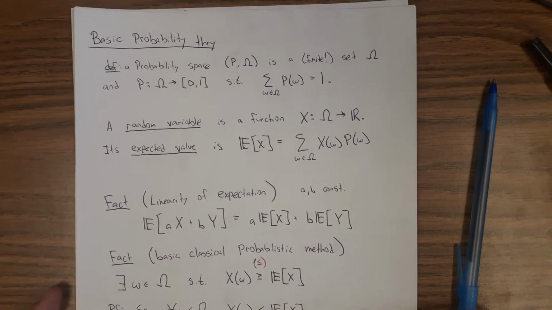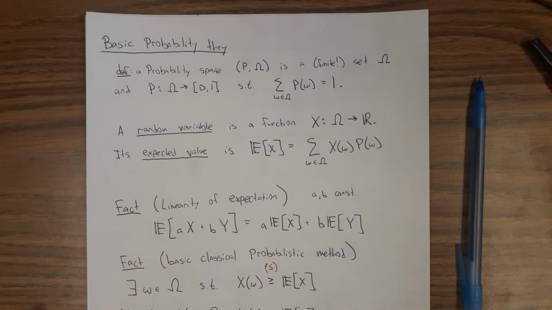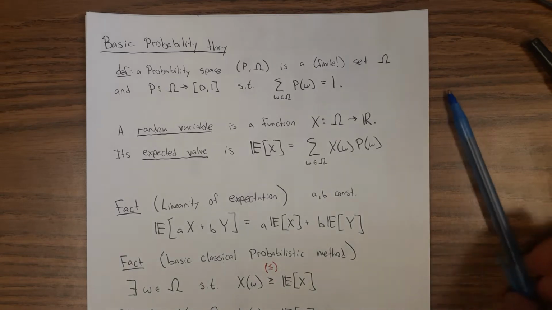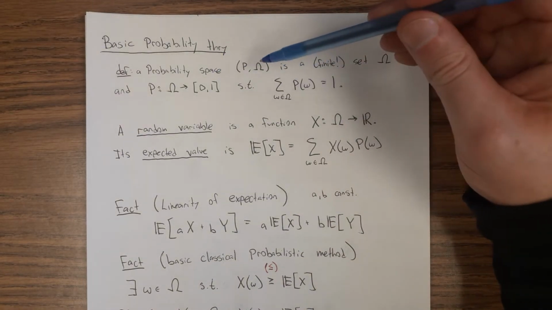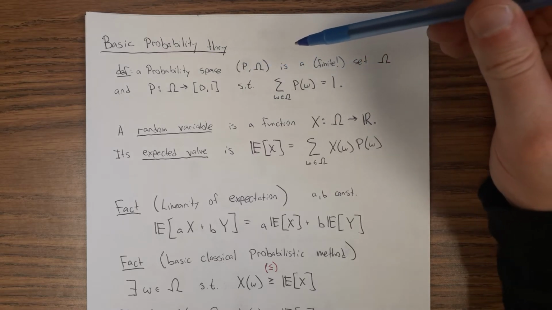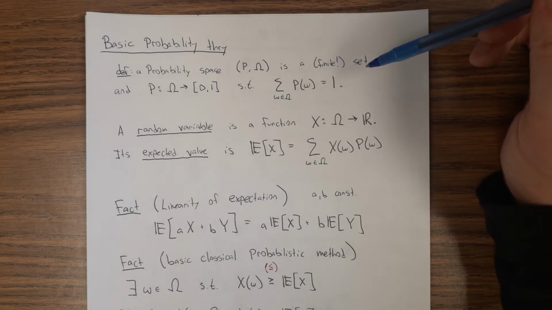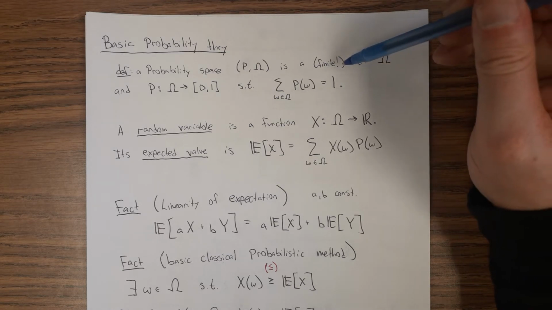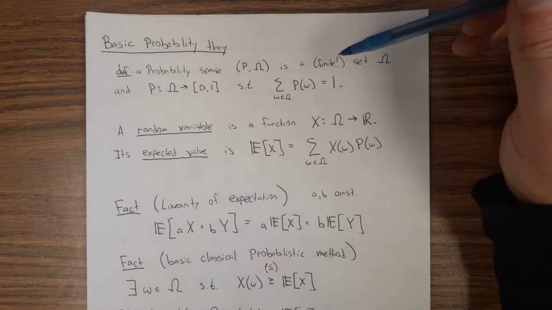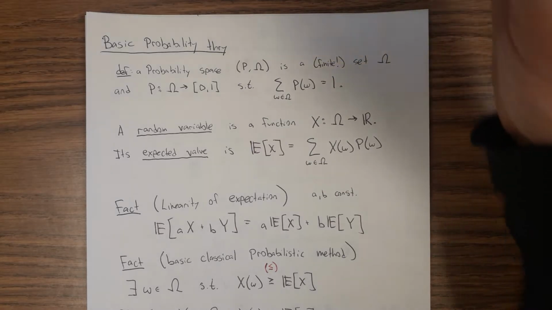Basic probability theory. Probability theory is a difficult subject that gets pathological at times. We are not going to touch any of that stuff. We are going to do basic probability theory. So for us, a probability space is just a pair consisting of P and omega, where omega is a set. For us, it's going to be always finite. That's one of the simplifying things. That's why the probability theory we talk about is so simple. Omega is going to be a finite set.